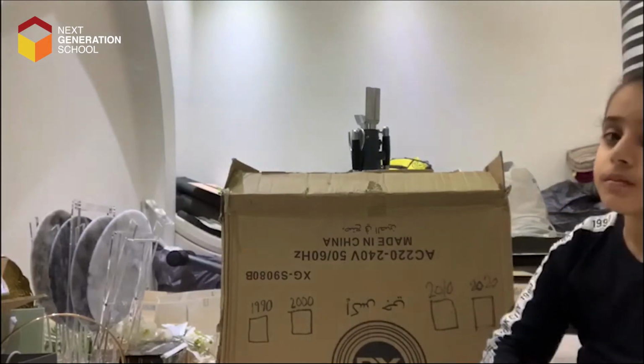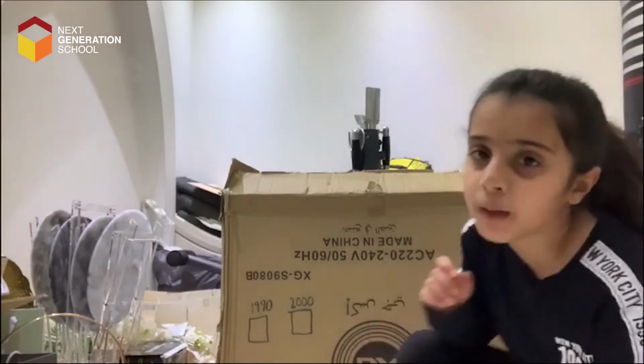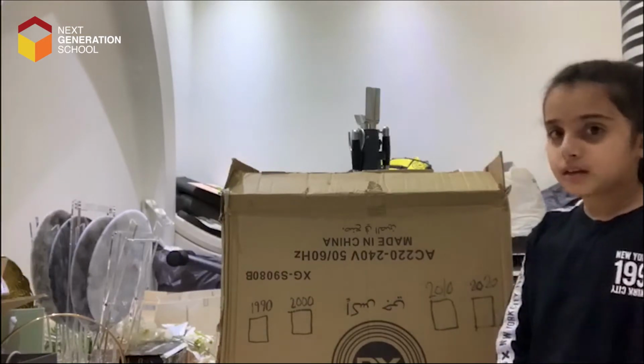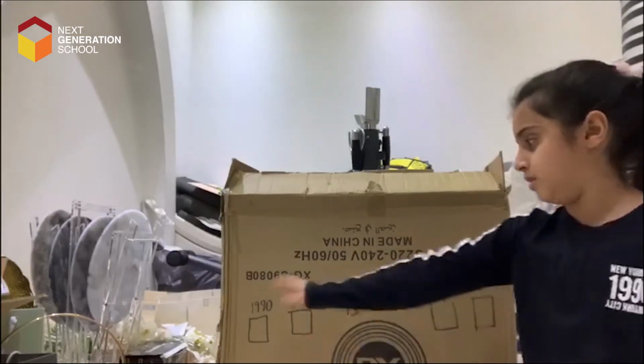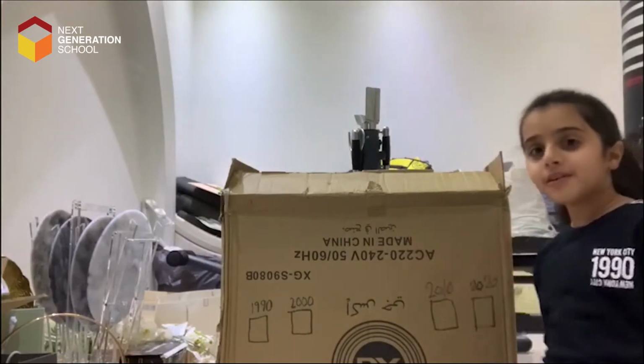So, right now, I did this traveling time machine. I built it because I want to see how the UAE has changed over the time since 1990 throughout till 2020. So, see you inside.